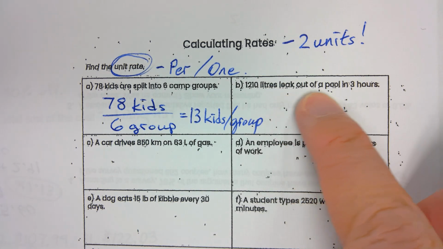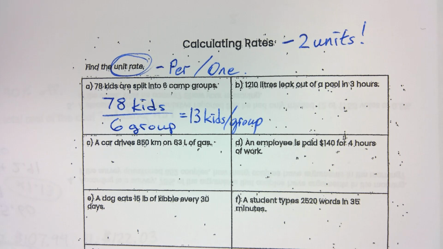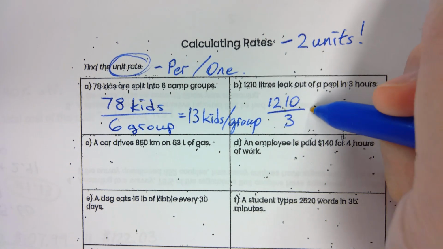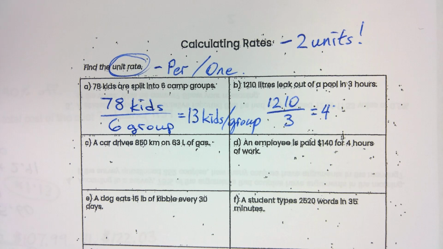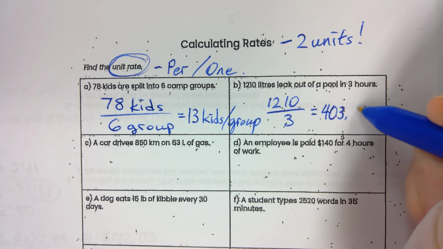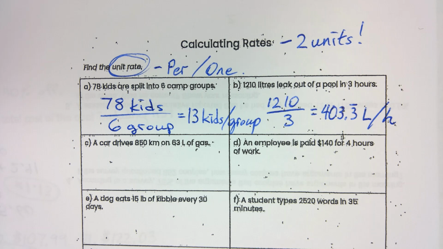1,210 liters leak out of the pool in 3 hours. What am I dividing? Does it make more sense liters per hour or hours per liter? Liters per hour. Yeah. So when you divide it, what do you get as your answer? 403.3 repeated, and then that's right, liters per hour. All right.